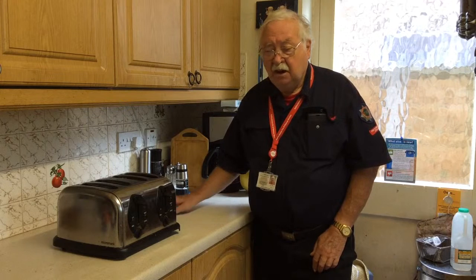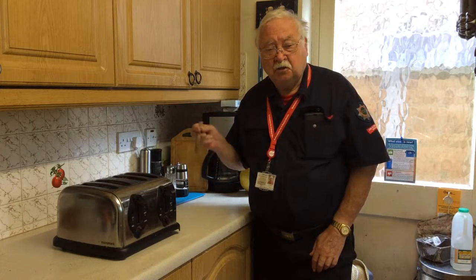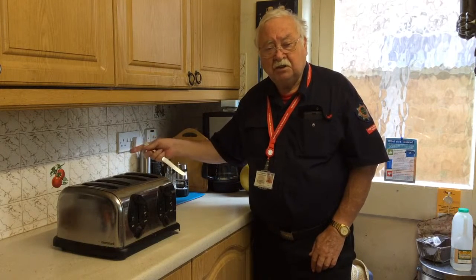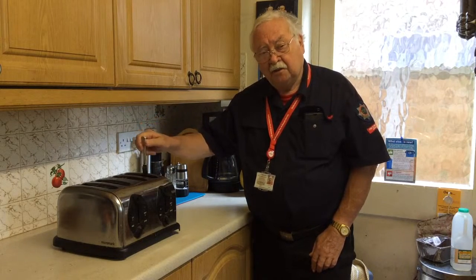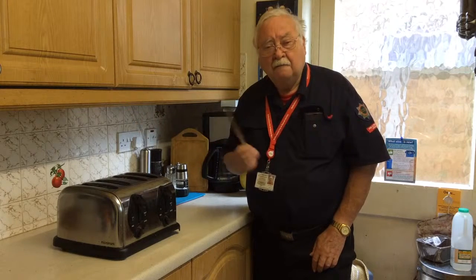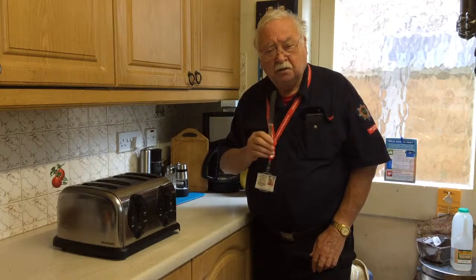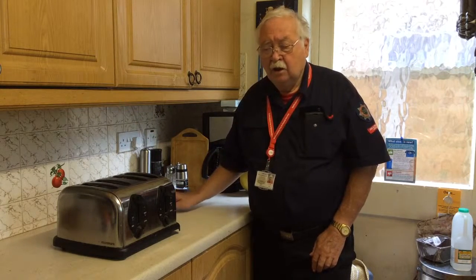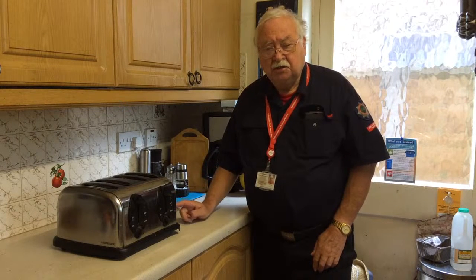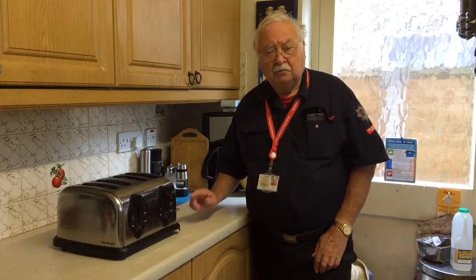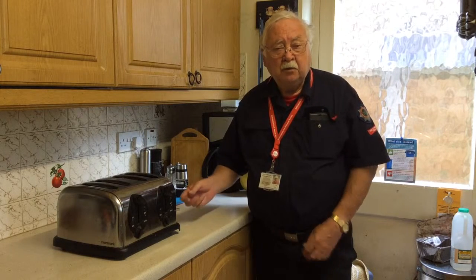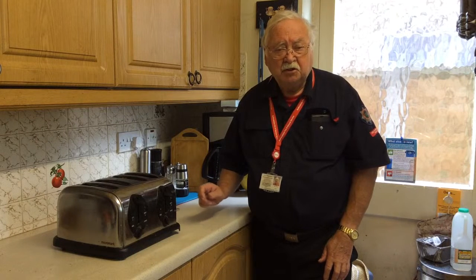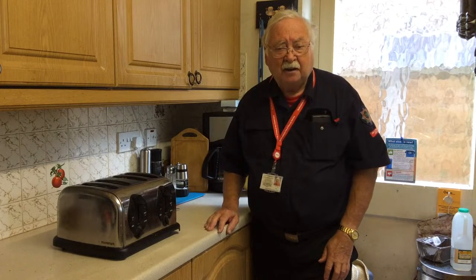Another thing is, if you get a piece of toast stuck in there, switch it off, pull the plug out, but don't start going in there with a knife to try and get your toast out. Very, very dangerous. Do not do that. Now, the other thing is that toasters actually get a lot of breadcrumbs build up in the bottom. So we suggest probably once a week that you pull the trays out and empty the breadcrumbs out. And then you can be sure that that is not going to catch fire.